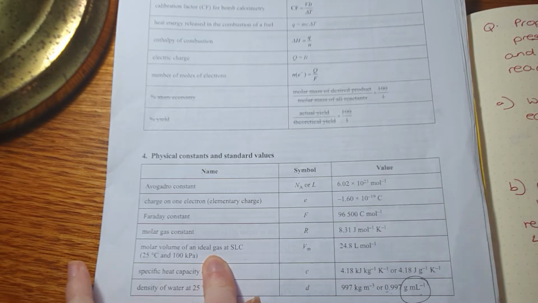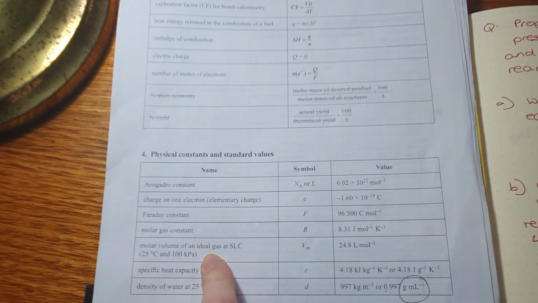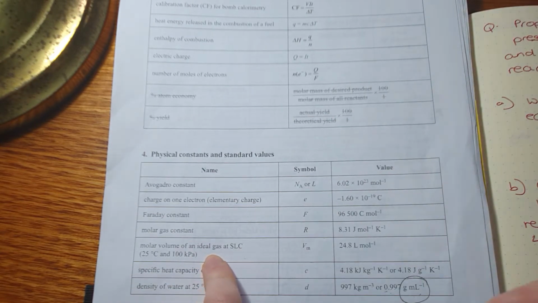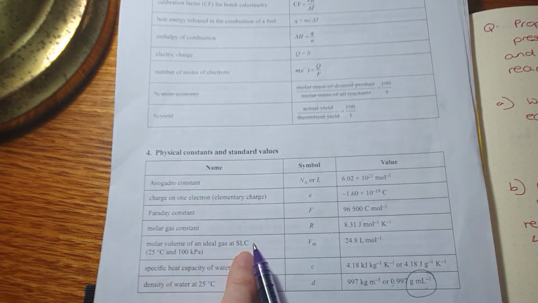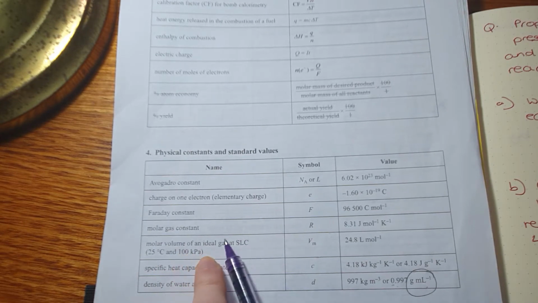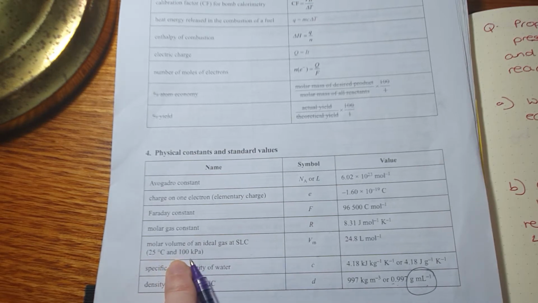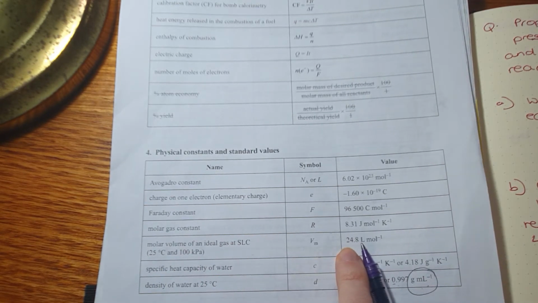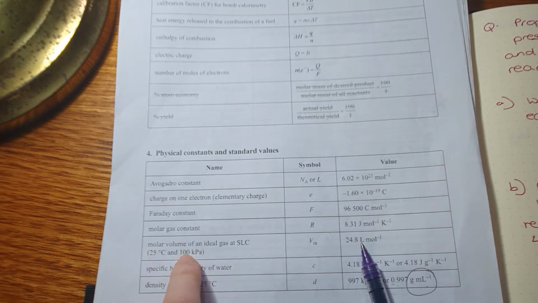For an ideal gas, the molar volume, so a mole of our gas at standard lab conditions, 25 degrees and 100 kPa, is going to be 24.8 litres. So I have 1 mole of oxygen at 25 degrees C and 100 kPa.